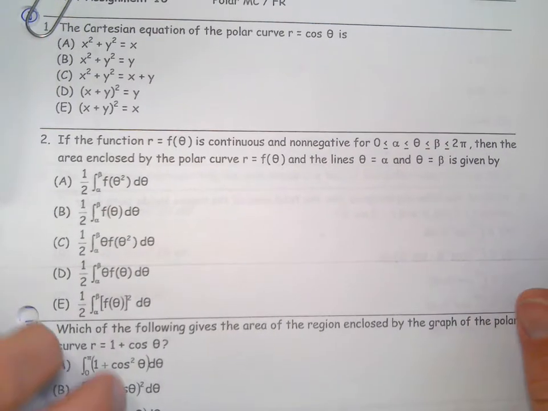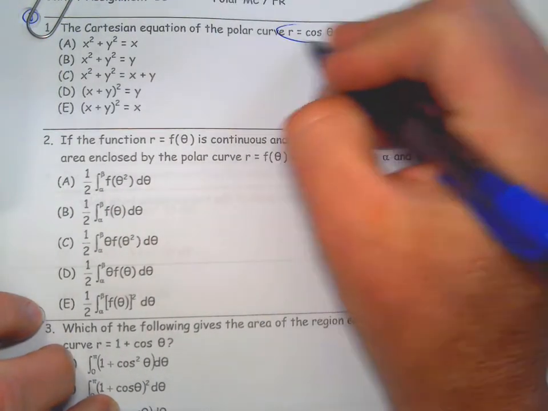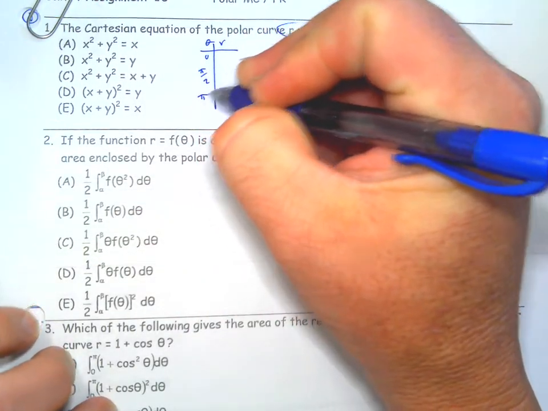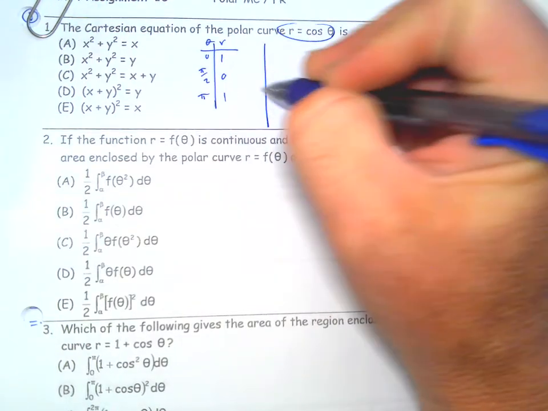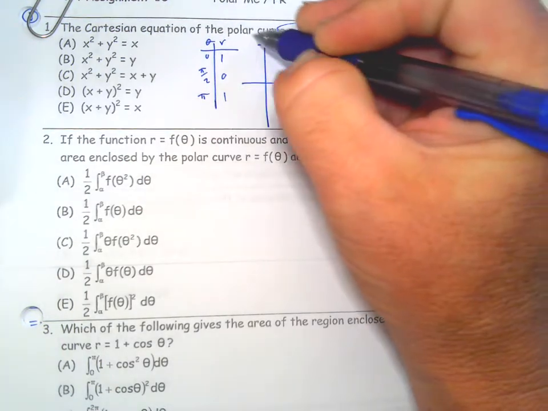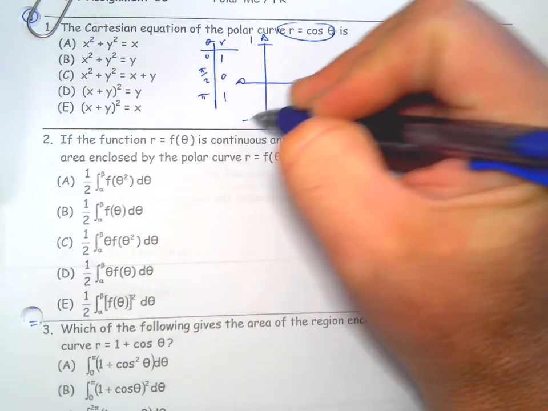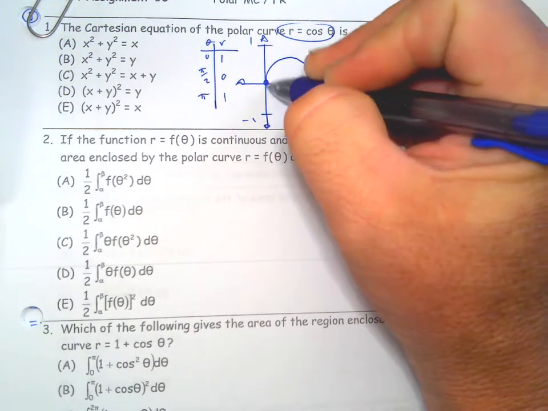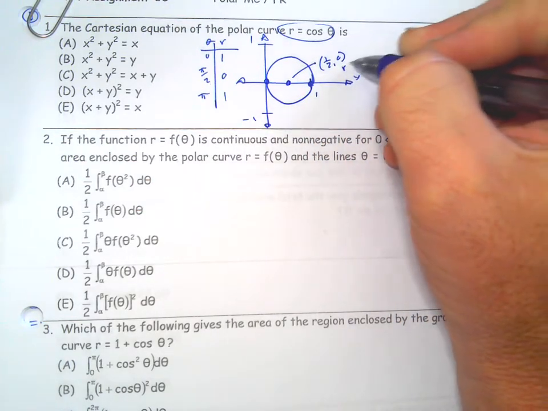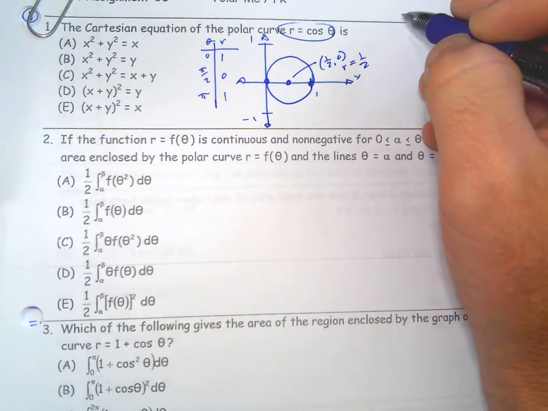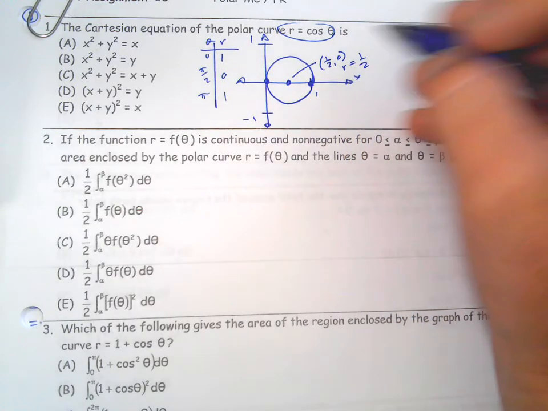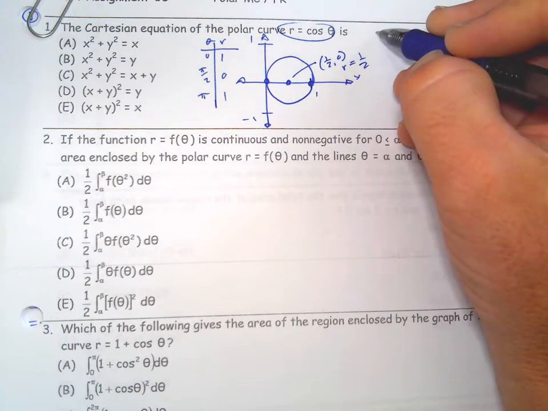Okay, so first one, the Cartesian equation of the polar curve. If we were to do a quick sketch of this, that would probably help. And that's what the graph looks like. It's centered at 1/2 comma 0, and it has a radius of 1/2. So, of these equations, which one? I mean, we could just try and write it like we're going to write it anyways.